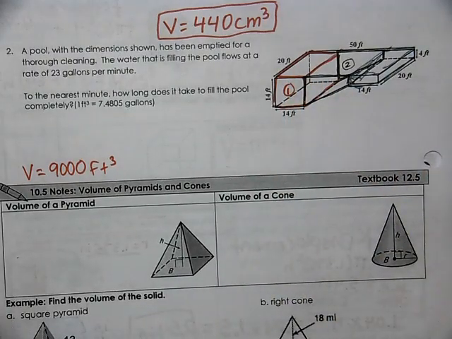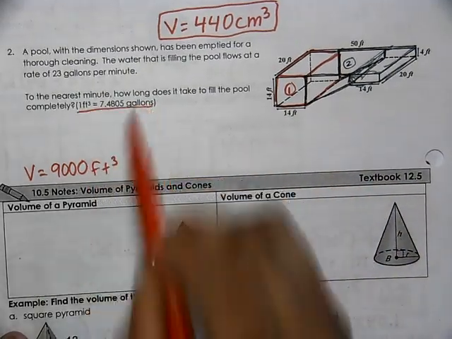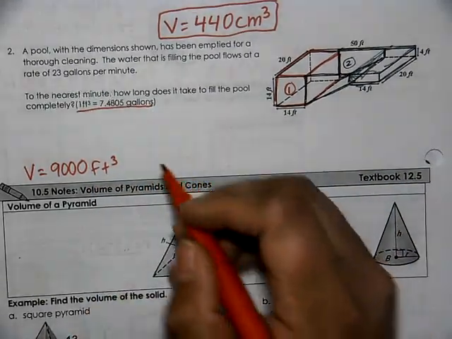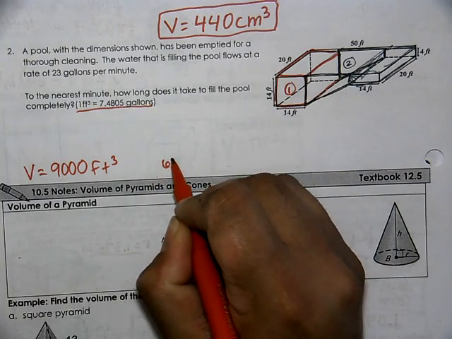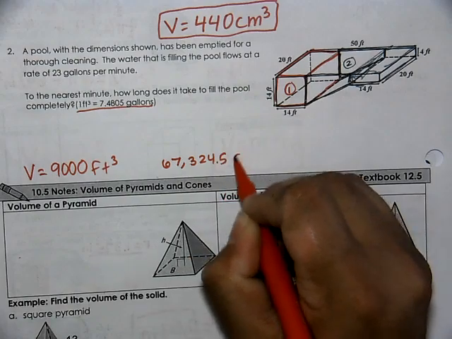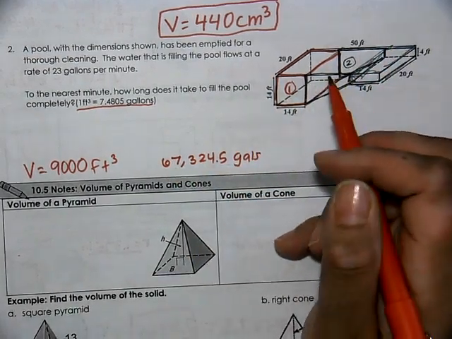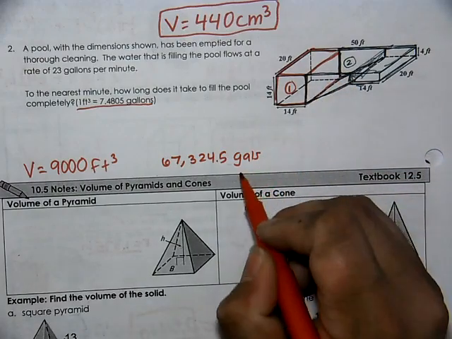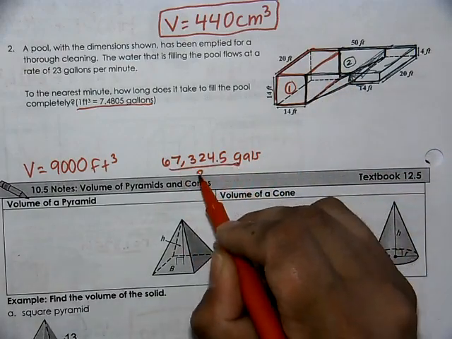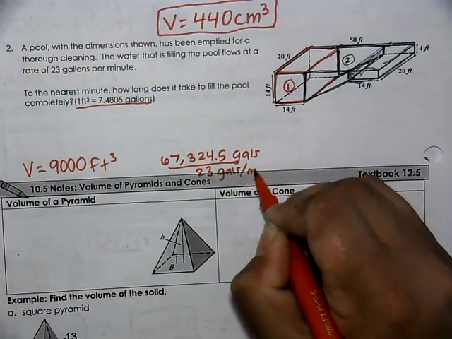And then once you're done with that, you're going to do a conversion, because you want to convert it to gallons. How many gallons are you going to be working with? So this conversion will get you 67,324.5 gallons of water that needs to be filled into this whole swimming pool. And finally, you would divide that number by 23, because the rate is 23 gallons per minute.